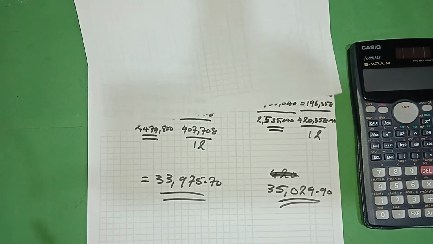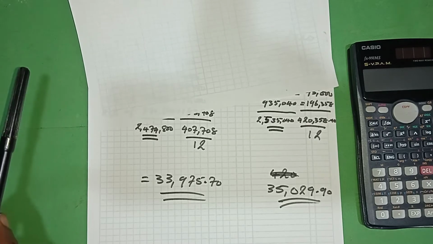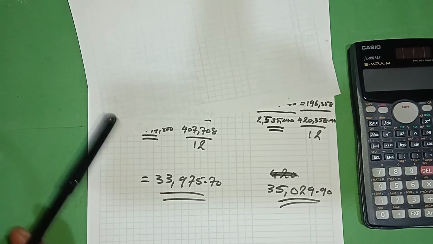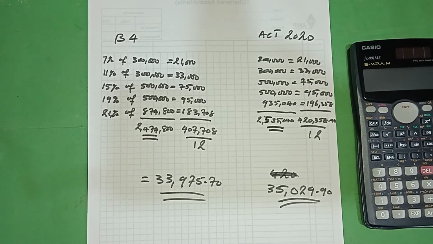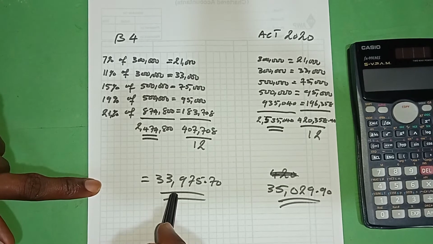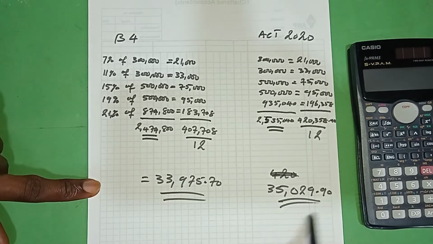You see, there's an increase in the amount he's paying now. So that is the slight difference. The difference is that we pay more tax now than before. They are charging us more than before. Before you pay this, but now you pay this.